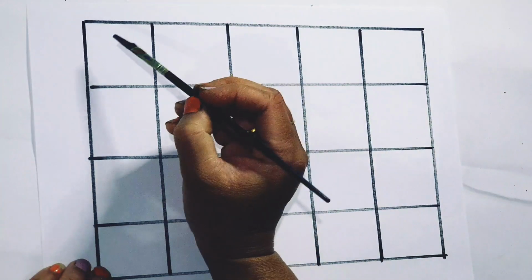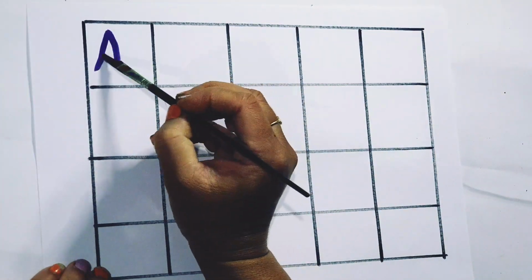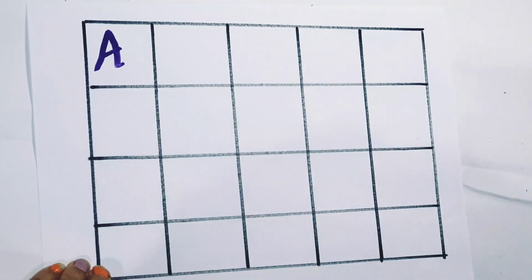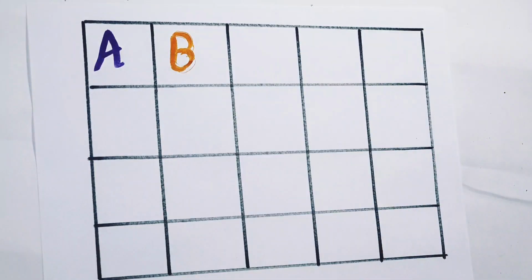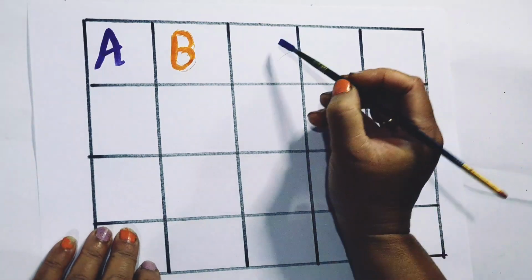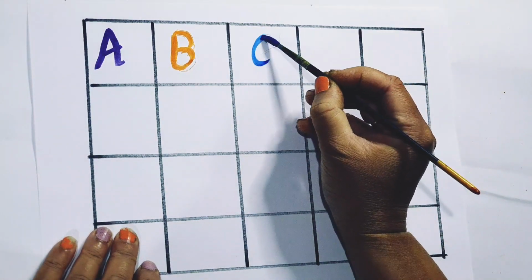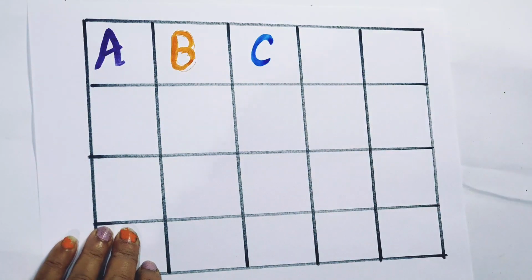Purple color. A. A for apple. A for aeroplane. Orange color. B for butterfly. B for banana. Blue color. C for cap. C for cat.